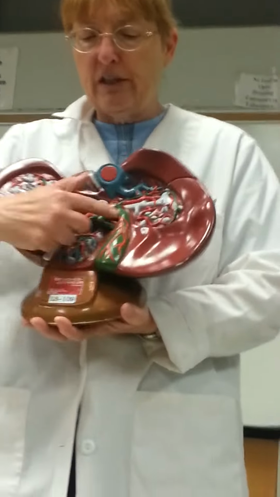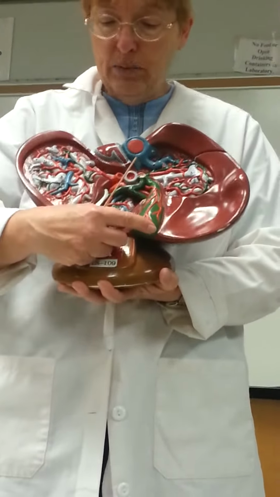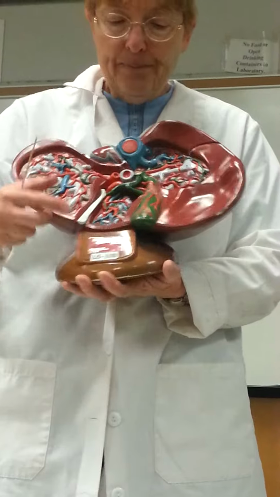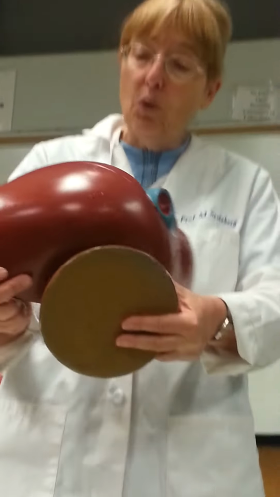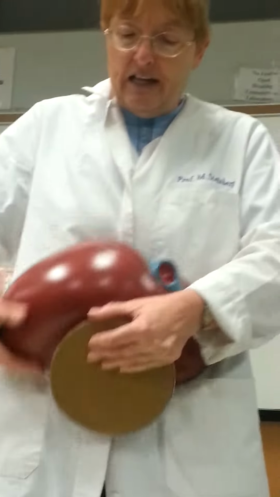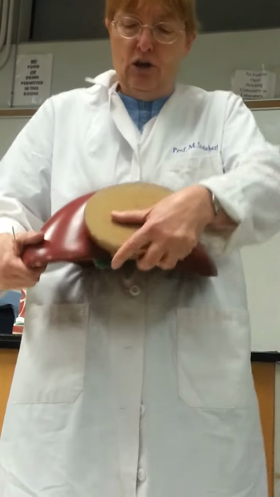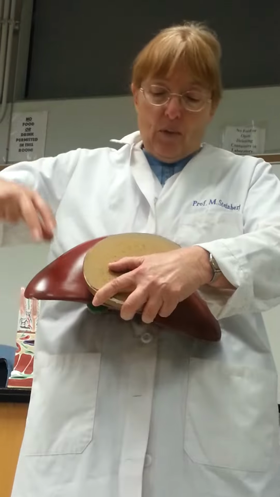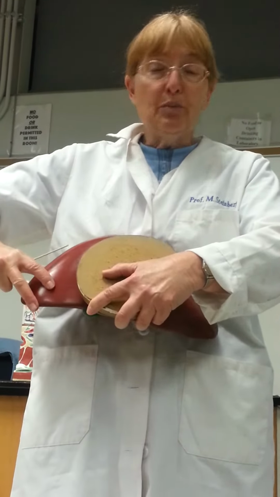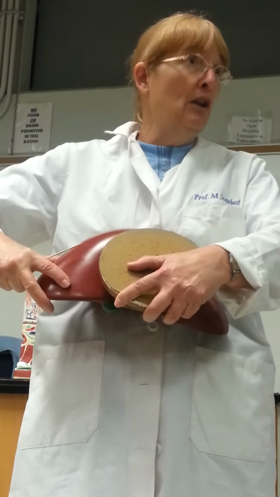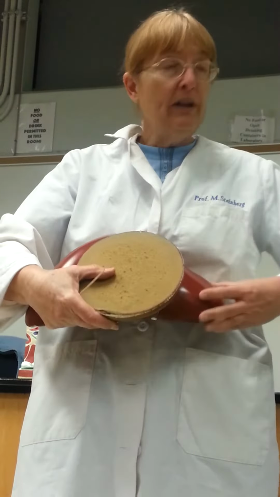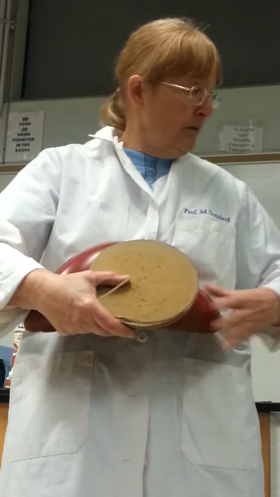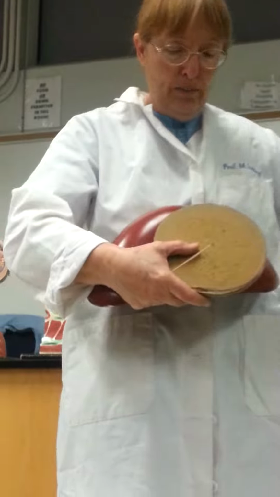So what do you suppose this is right here? Gallbladder. The gallbladder. The human liver has 4 lobes to it. So this is an extra large liver. It's kind of bigger. It's an enlarged liver. Too much alcohol. Anyway, the largest part on the right side is called the right lobe of the liver. The smaller one on the left side is called the left lobe of the liver. So right lobe, left lobe.